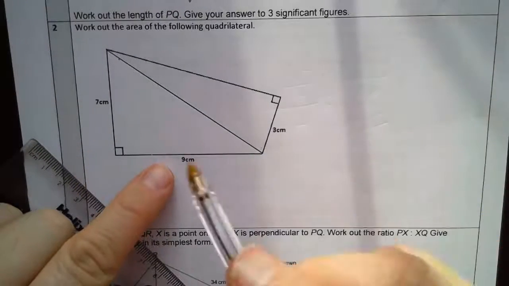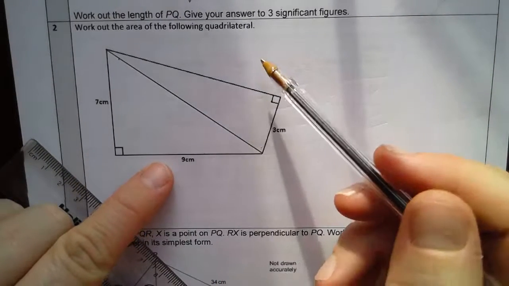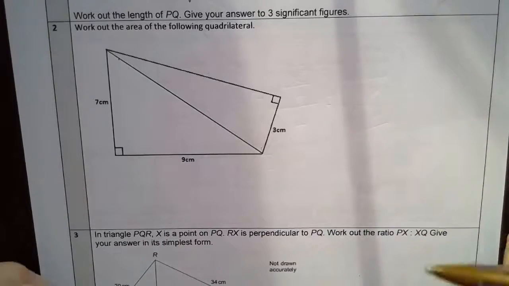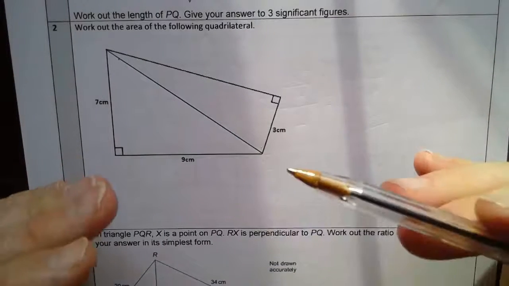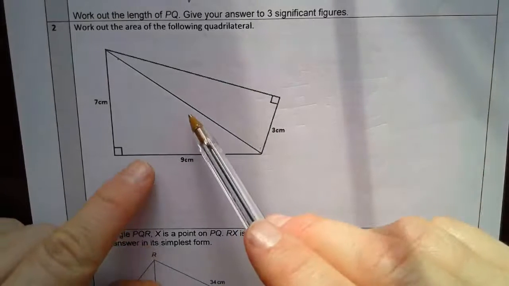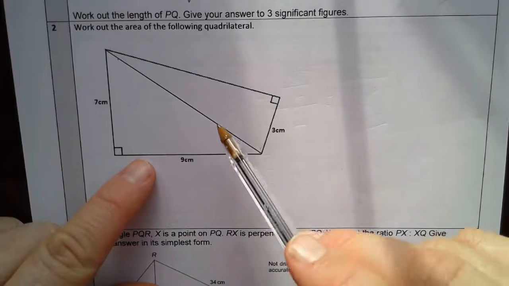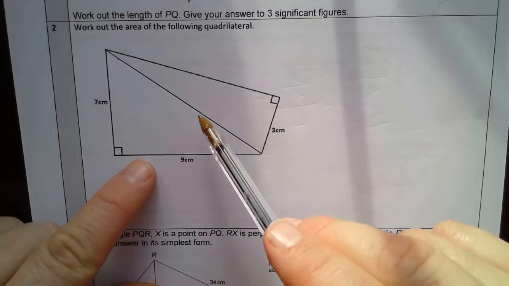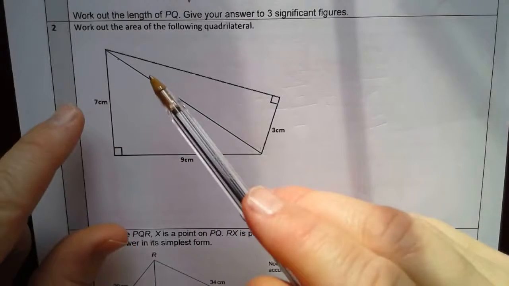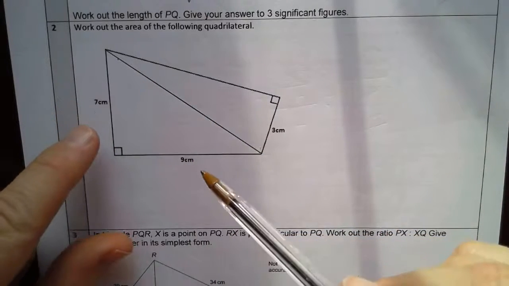Now I can see that I've got one right angle triangle and another right angle triangle. I'm going to use another one of my problem solving skills, which is just to see where I can make a start and find something out. And I can do it here with finding the length of this hypotenuse. Or I could just work out the area of this triangle here to begin with. So let me do that.